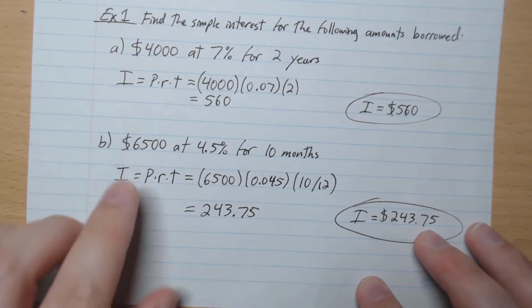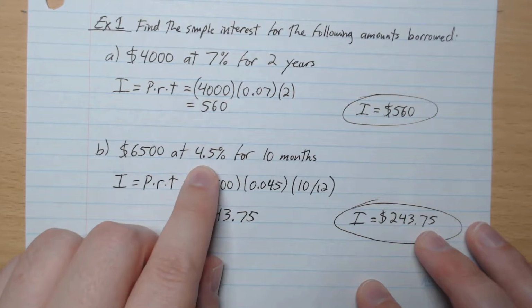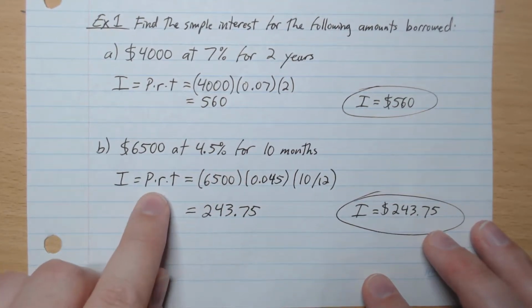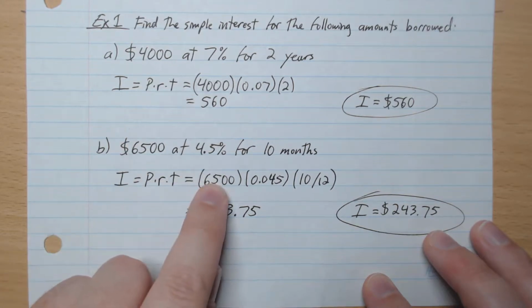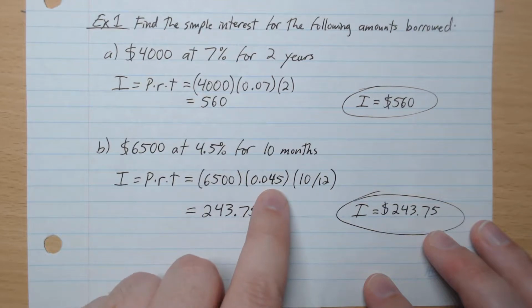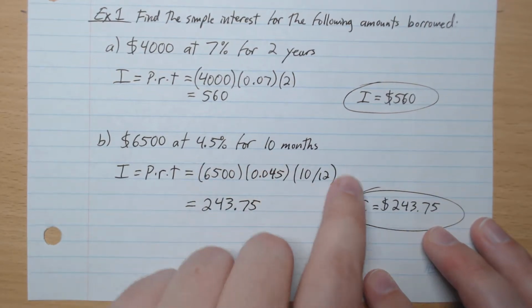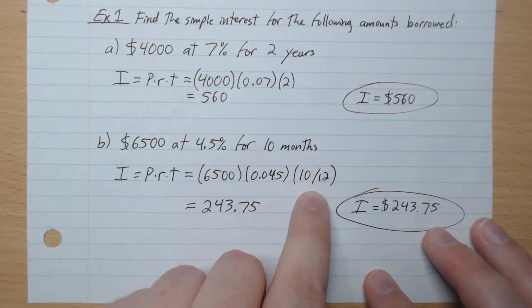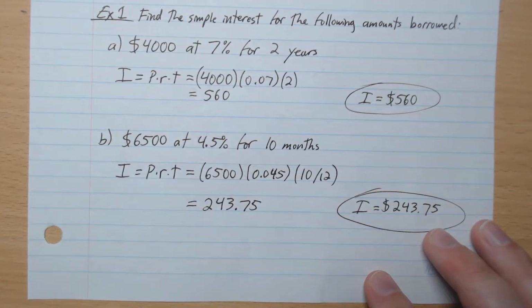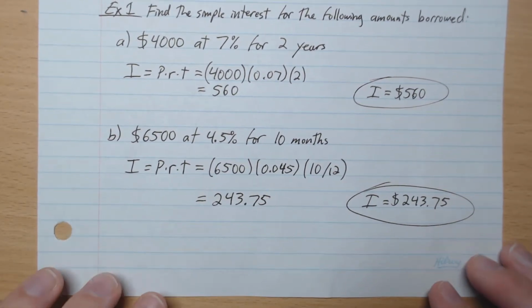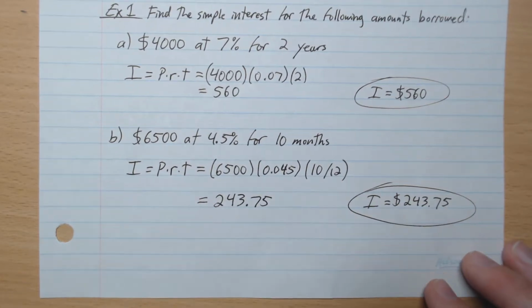B, 6,500 at 4.5% for 10 months. So here I equals PRT, P 6,500, R 0.045, right? 4.5% is 0.045. Now we want the time to be in years, so it's 10 months out of 12. So 10 out of 12 months like that. And so we multiply that together and we get $243.75 as our simple interest.